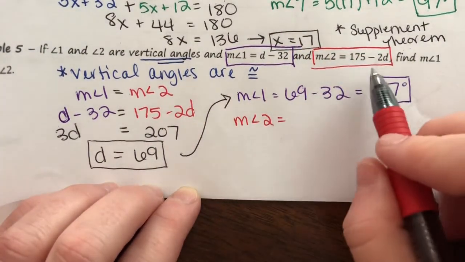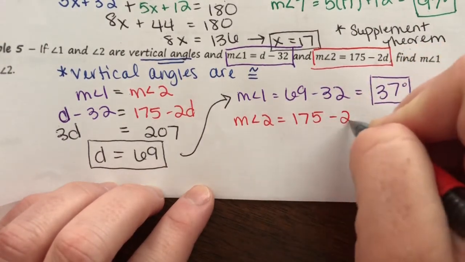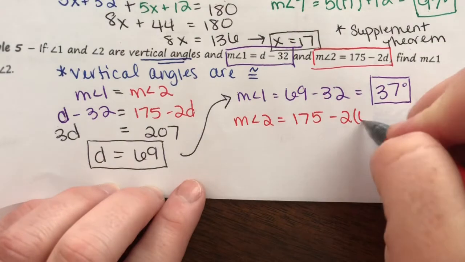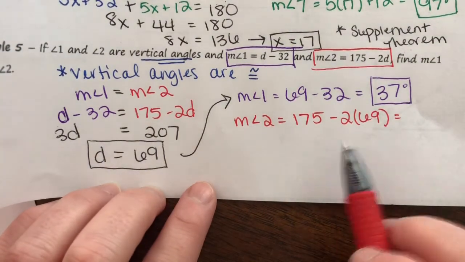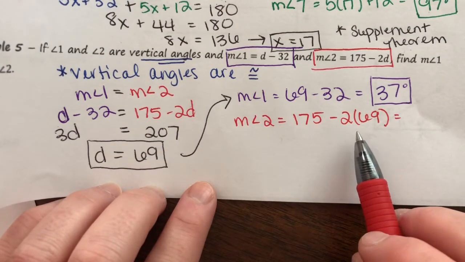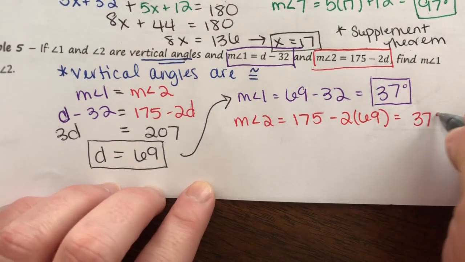Then measure of angle 2, do that in red. And that is 175 minus 2D. 175 minus 2 times, and then D is 69 again. So once we do 2 times 69, which is 138, 175 minus 138 is 37 degrees.